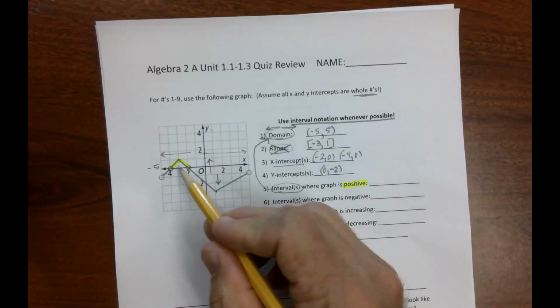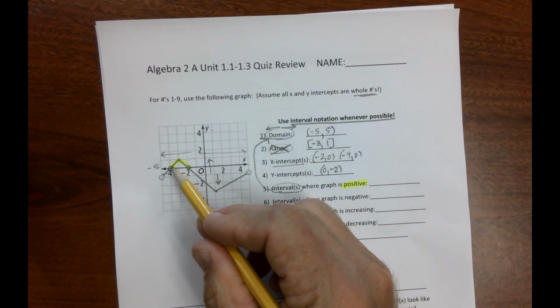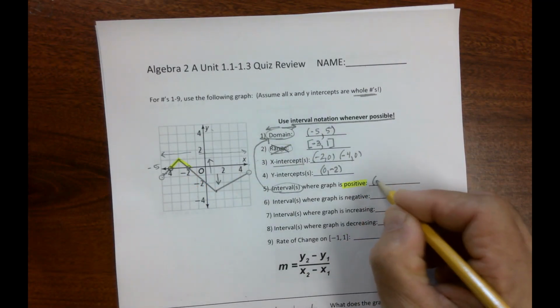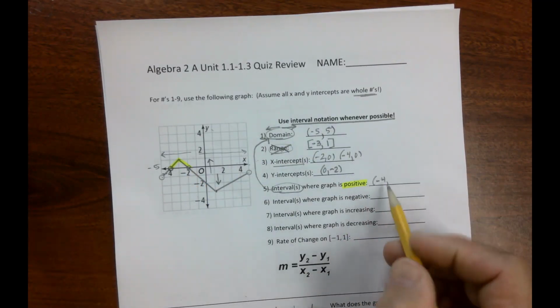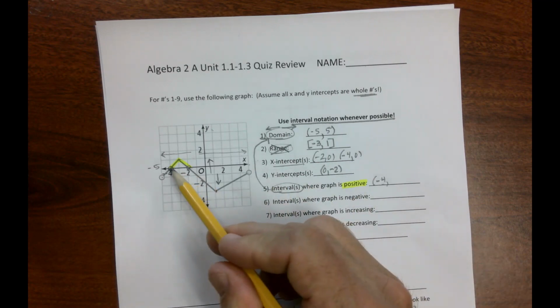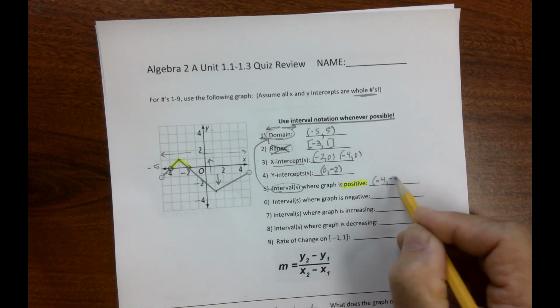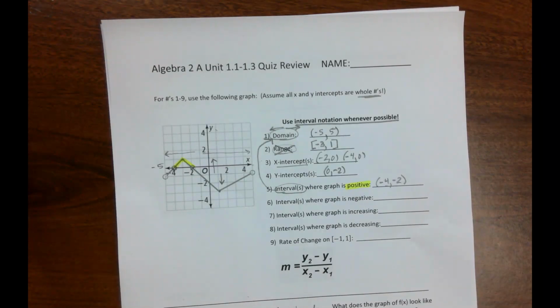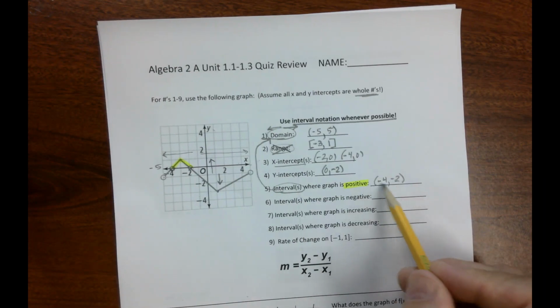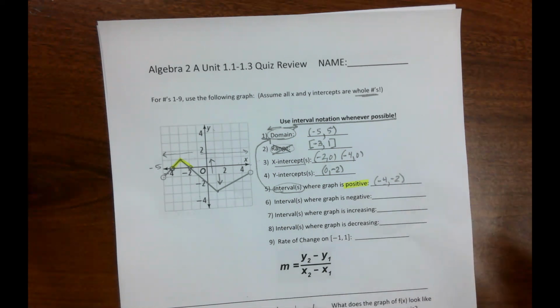So how far left does this graph go, and it's above the x-axis to -4? But it doesn't include -4, because -4 is actually on the x-axis. Same thing with -2. So that's why we use parentheses. If you use brackets, technically you're wrong, so be careful with that.